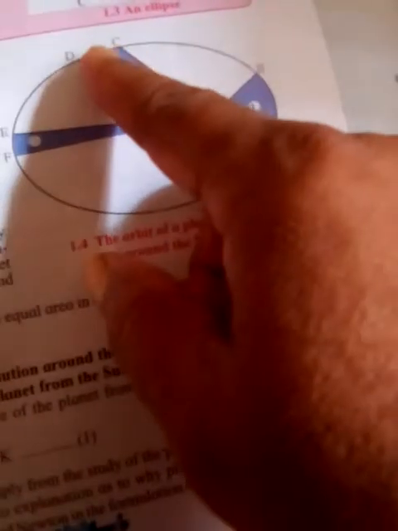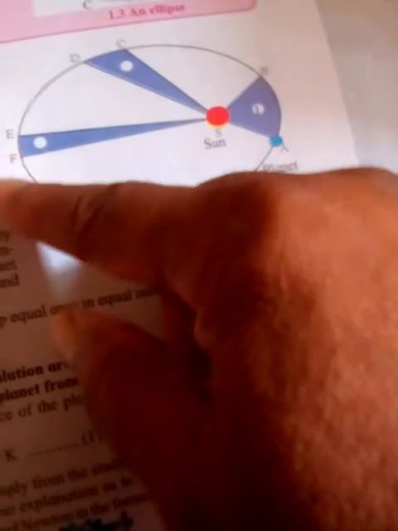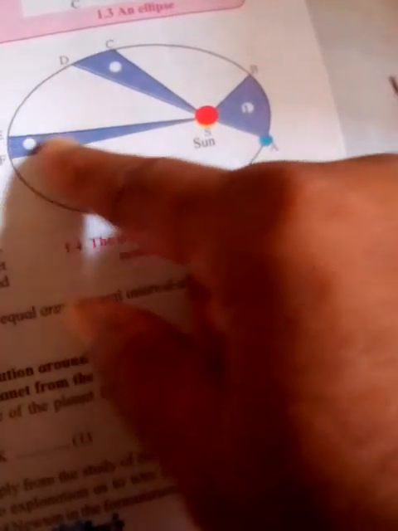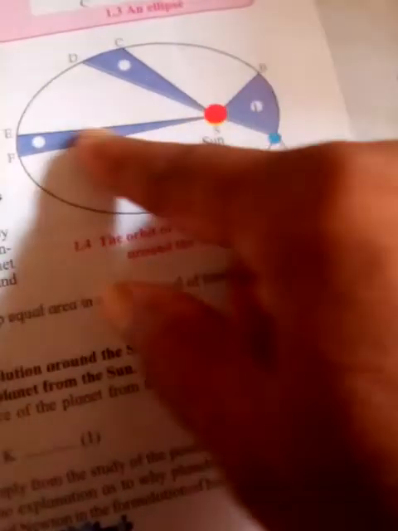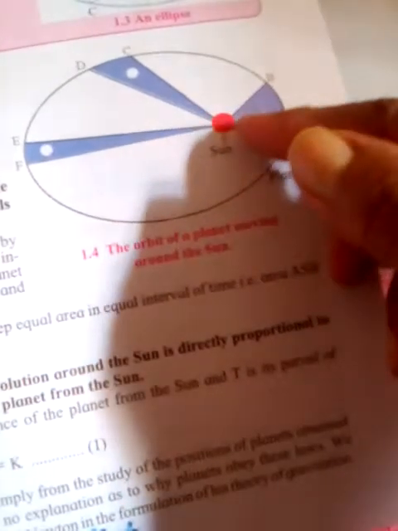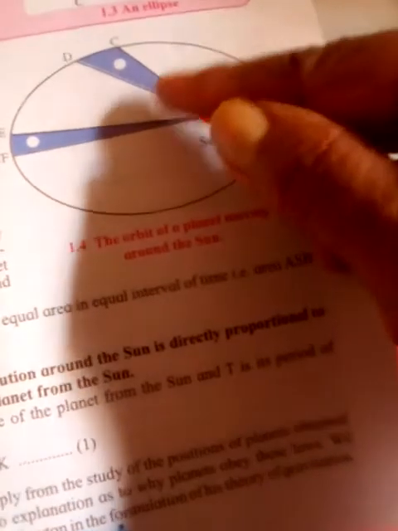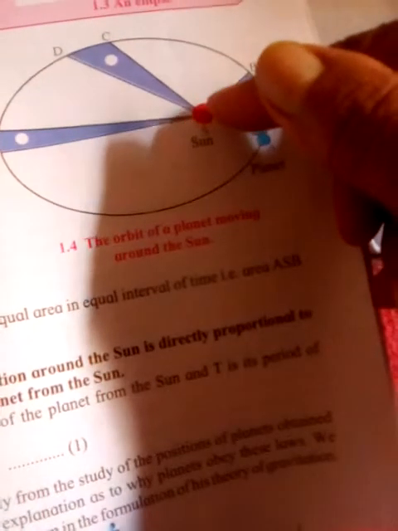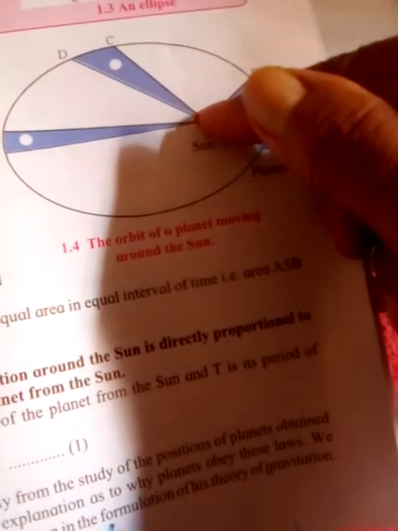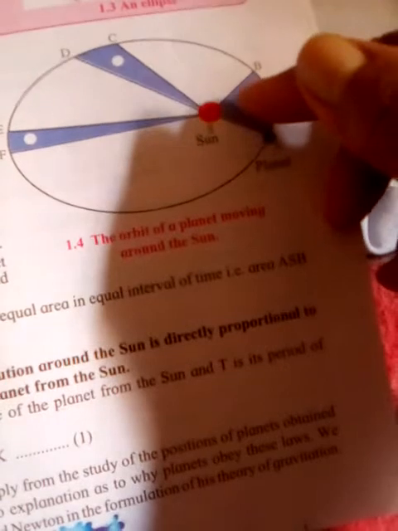Then as it goes away from the sun, this area also is the same. However, the central angle decreases, or focal angle, let us say, not central angle, because that is not a center, it is a focus. So focal angle decreases.